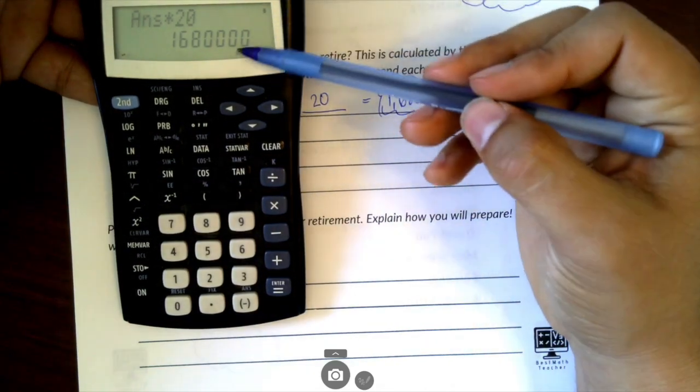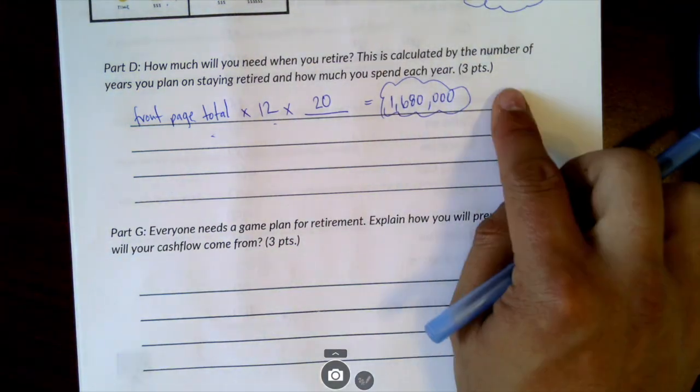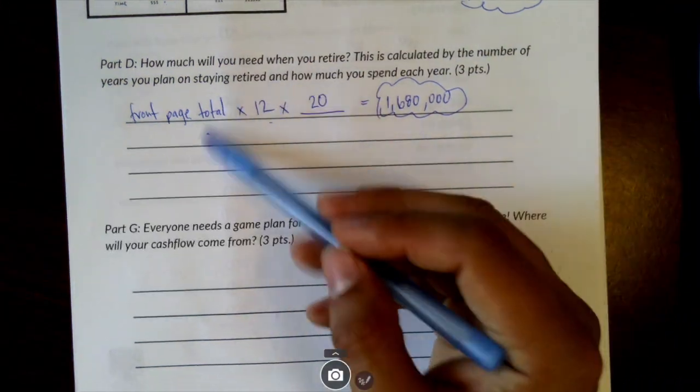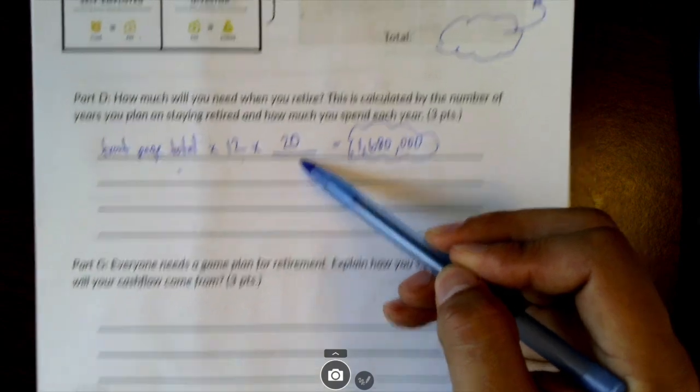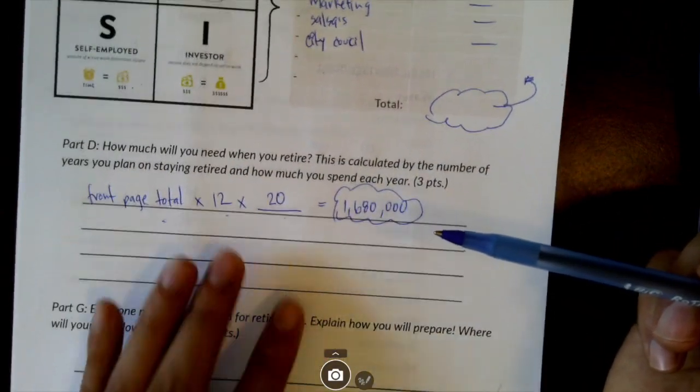Okay. So 1, 2, 3. Yep. That's almost $2 million that I need to have in the bank when I retire if I want to live the way that I'm living for 20 years. So you guys want to make sure you take your time answering these questions and really reflecting on your life and just being prepared.